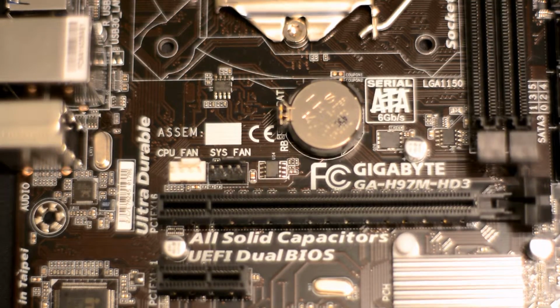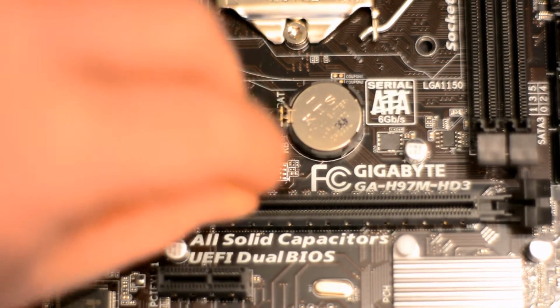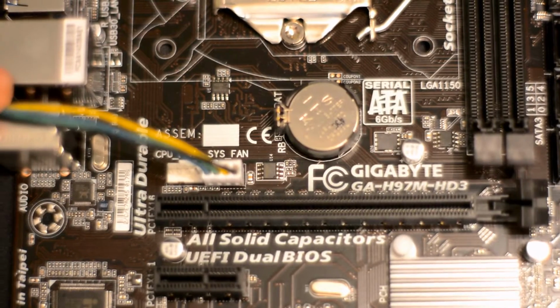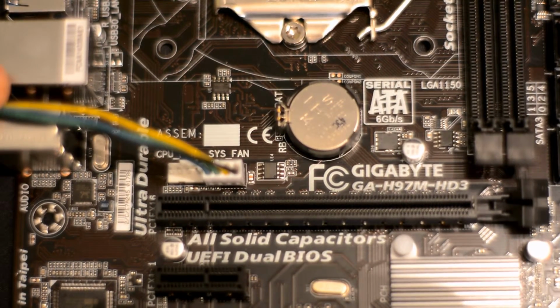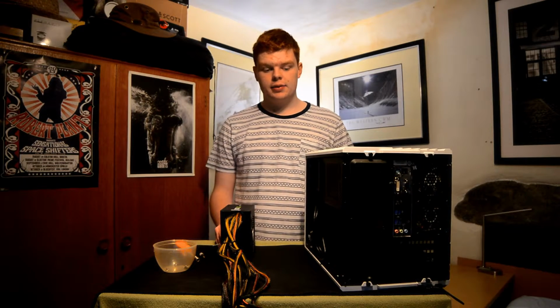With the motherboard secure, I'm now going to plug in the fan connector for the case. You plug the fans into the port marked sys_fan. Here I'm having to use a splitter as my board only supports one case fan. I'm now going to install the power supply into the case.